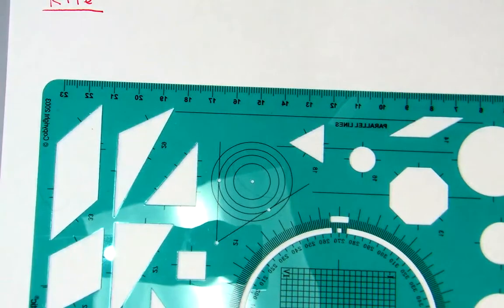When you draw the kite, you need to draw the two diagonals first, or else you're not going to get the proper kite. One diagonal is going to be perpendicularly bisected by the other diagonal.